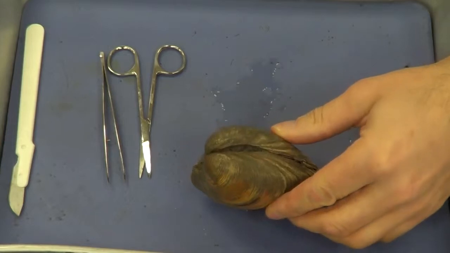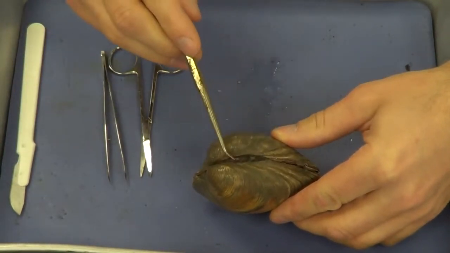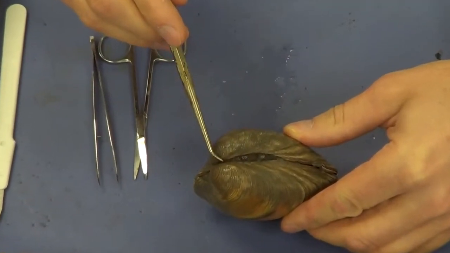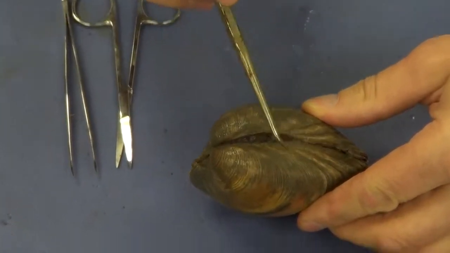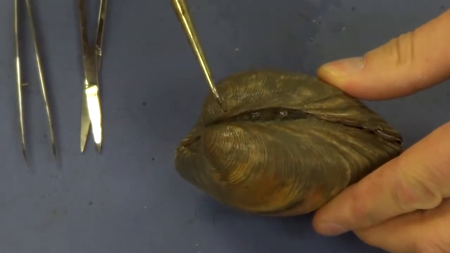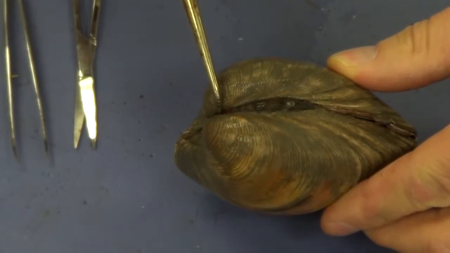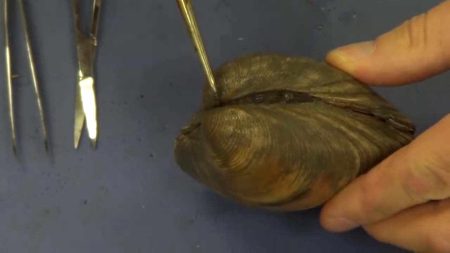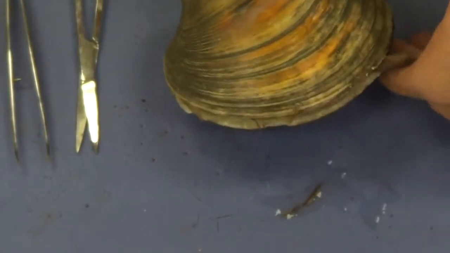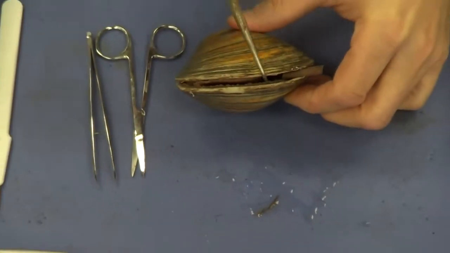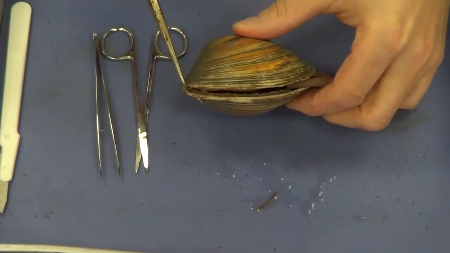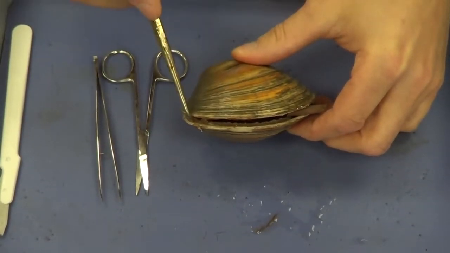The first thing we want to do is orient ourselves. If I turn the muscle up, we see this dark region right here. This is the hinge of the muscle. This is where the bivalve is going to open up. The hinge constitutes the dorsal aspect of the muscle. Opposite that is the side that actually opens up. That's the ventral side, or the ventral aspect.